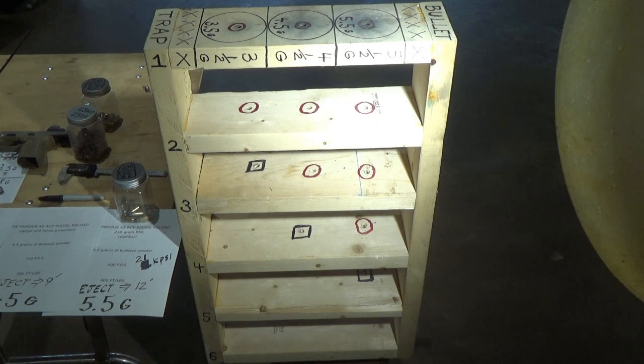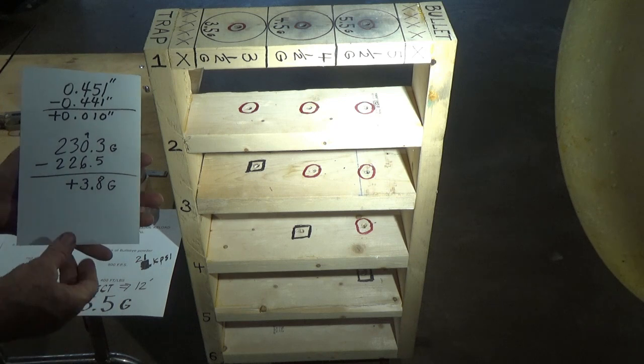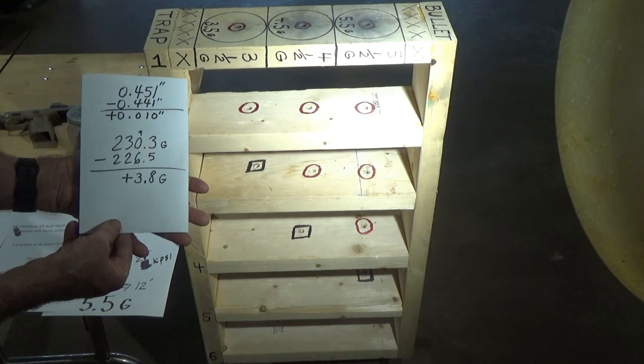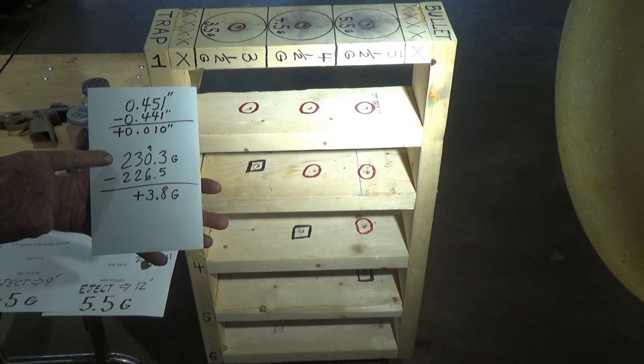It does a good job. Now let's look at one more thing with this bullet. I went ahead and weighed it in with digital scales. Here's some information for you. I weighed this bullet in. Let's put this right here where you can see it. There is the bullet weight. I weighed it digitally from the factory.